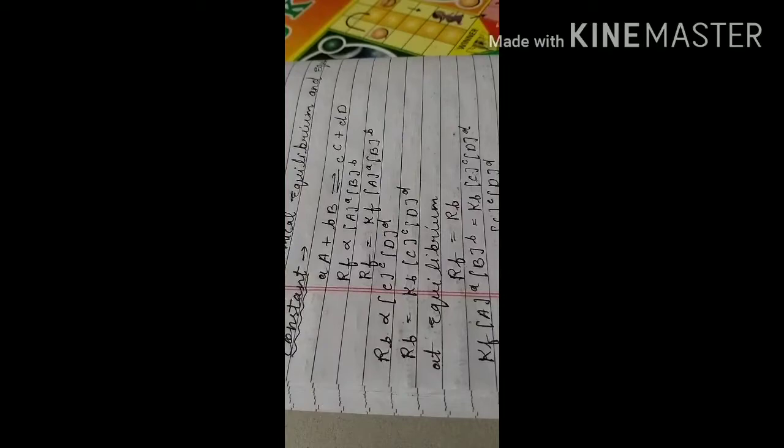So if we write KF upon KB, that can be written as C raised to the power c, D raised to the power d upon A raised to the power a, B raised to the power b. So the whole term can be written as Kc, that is equal to C raised to the power c, D raised to the power d upon A raised to the power a and B raised to the power b. This Kc we call the equilibrium constant.